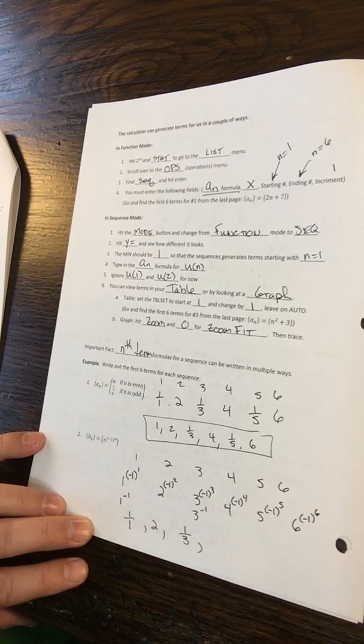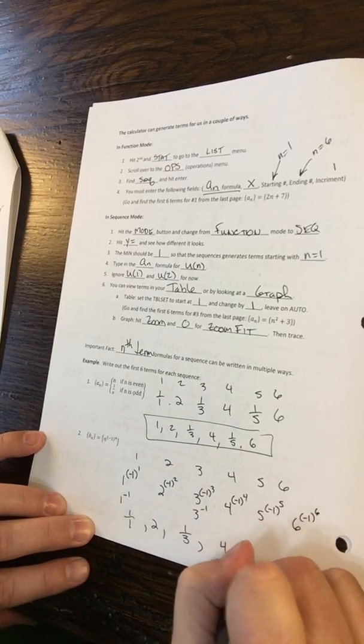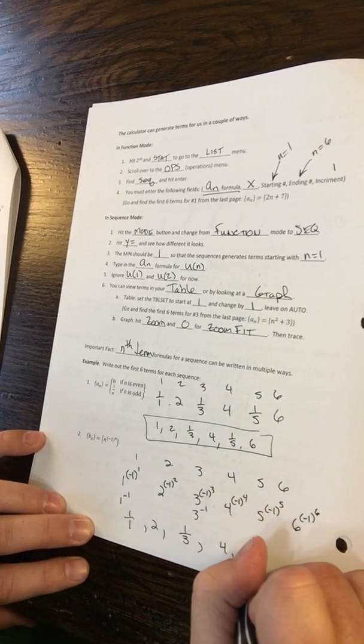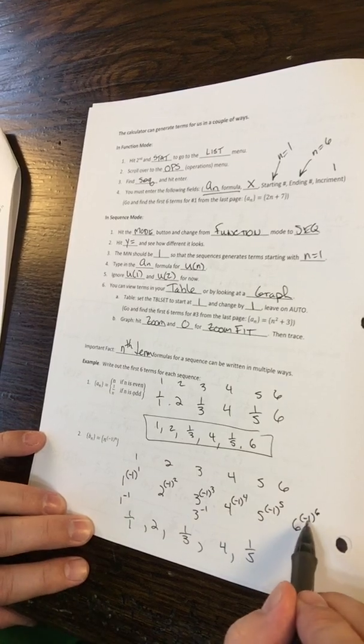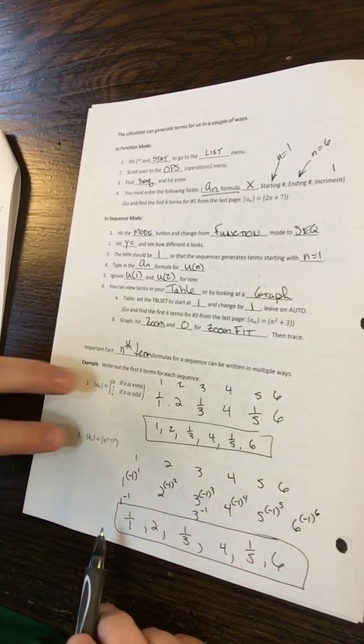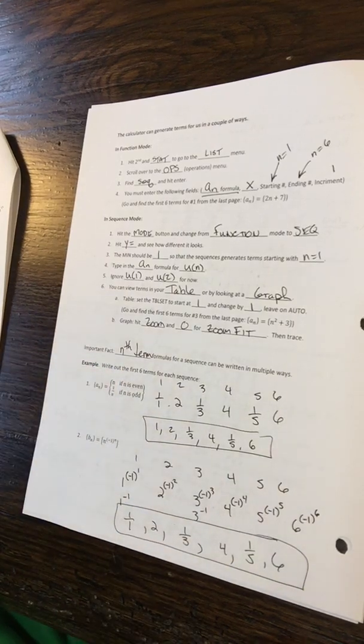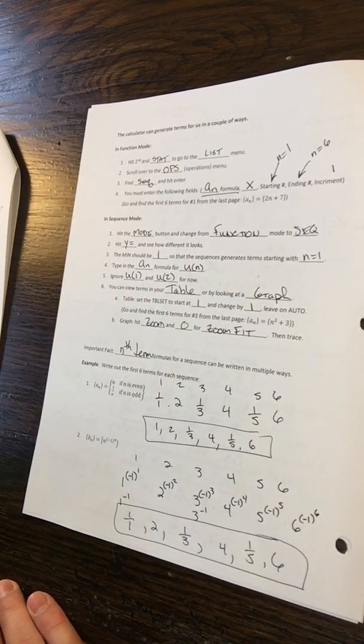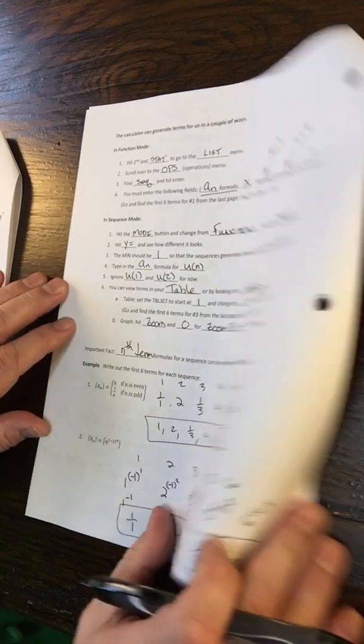That's not 4, it's -1 times -1 times -1 times -1, so it's just 1. 4 to the 1 is 4. 5 to the -1 is 1/5, and 6 to the 1 is 6. I got the exact same values with 2 very different looking expressions, and so I just want you to know it could be written different and describe the same thing.